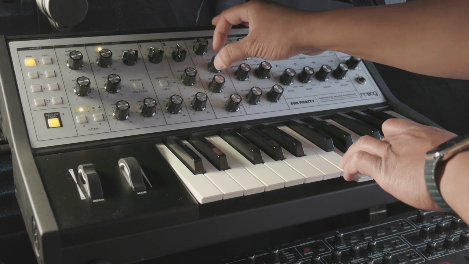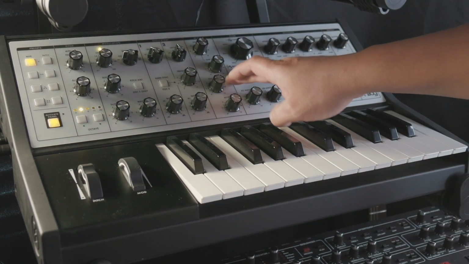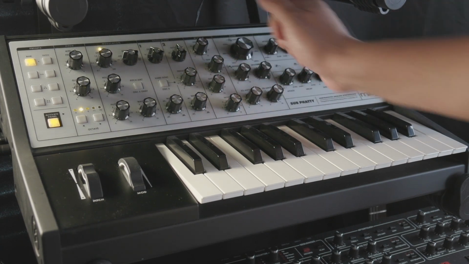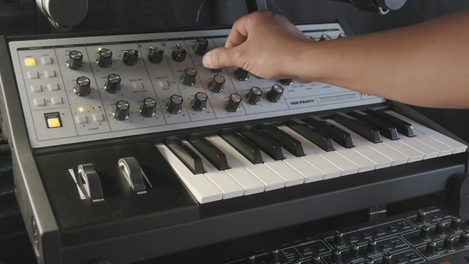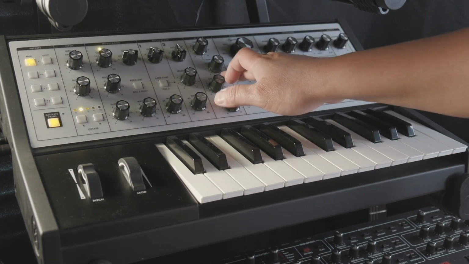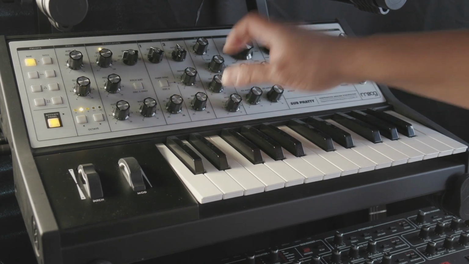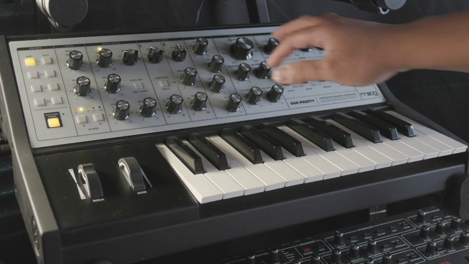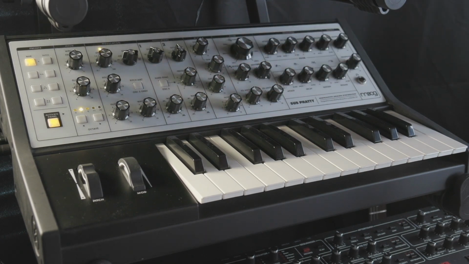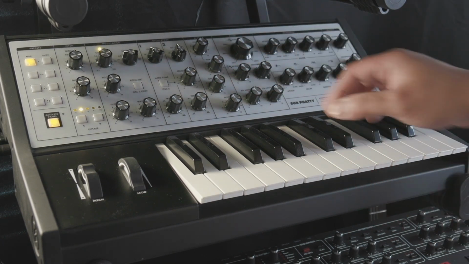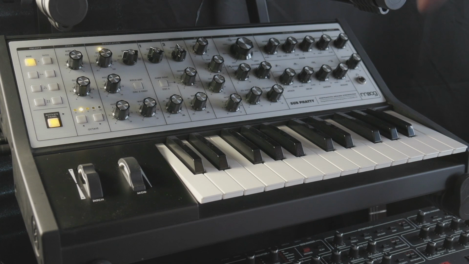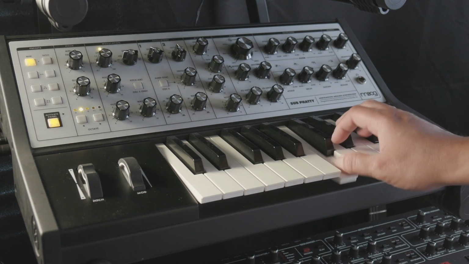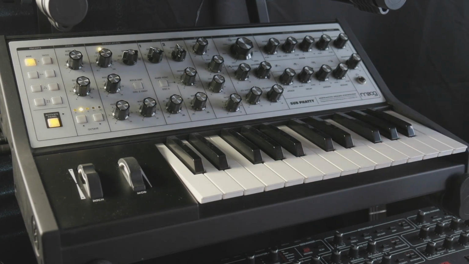Another interesting thing you could do is turn your sub oscillator all the way up. Again, that distorts it, and it'll also start to overpower the other oscillators, so you'll hear pretty much all sub and not as much of the notes above the sub oscillator from the other two oscillators. Again, it just depends on what you want.